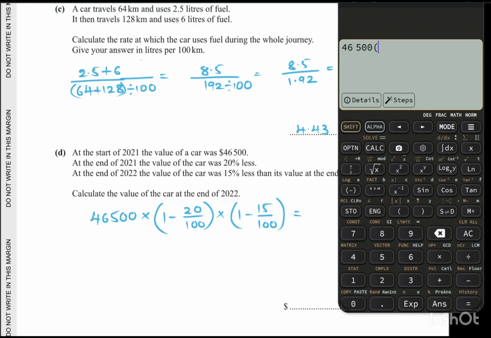46,500, open the brackets, 1 minus 20 by 100, then into, again open the brackets, 1 minus 15 by 100 is equal to 31,620.